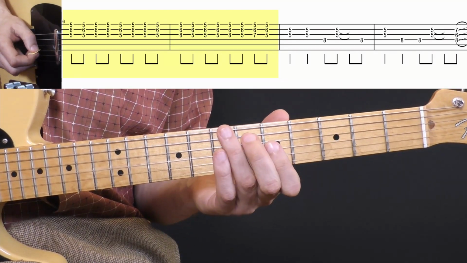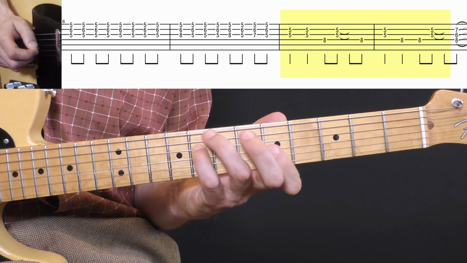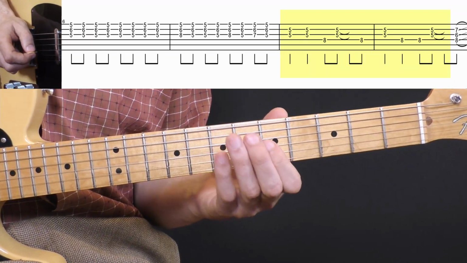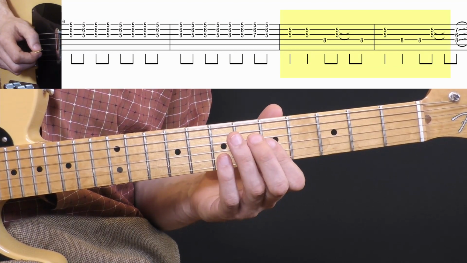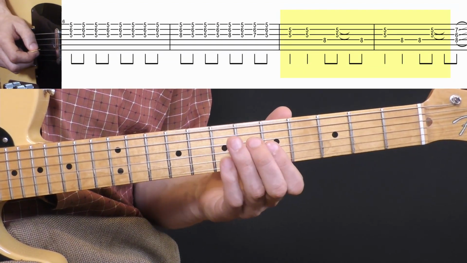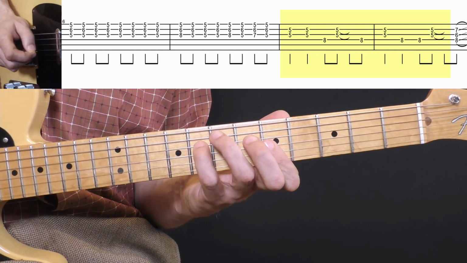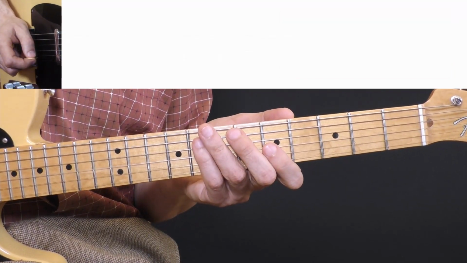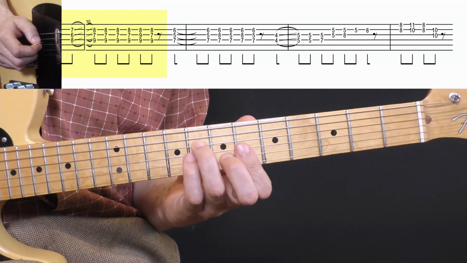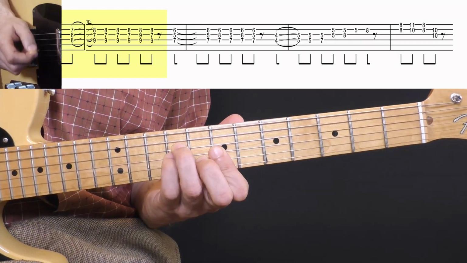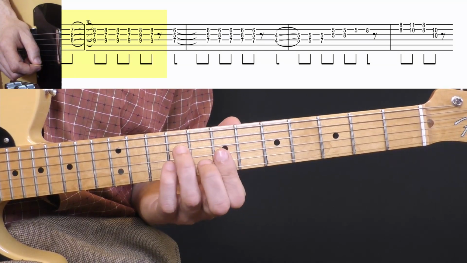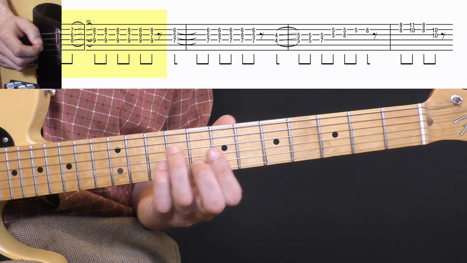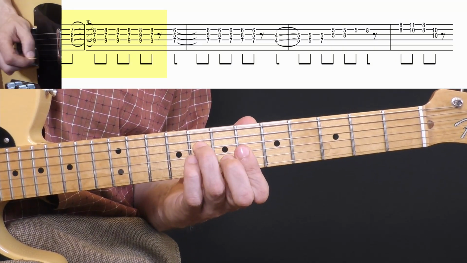Then back to C, where you play just back and forth between the 5th fret, B and G string, and the 8th fret on the D string. And then we move to G like this. Sliding into the G chord, coming from the 6th fret to the 7th, and this is a C shape again.